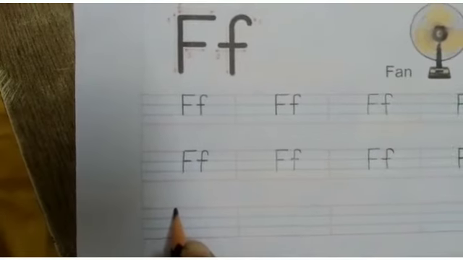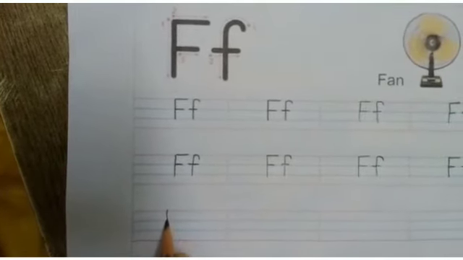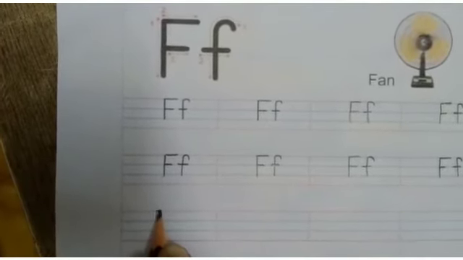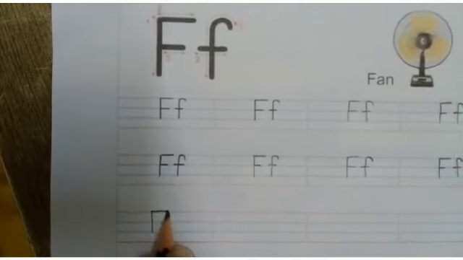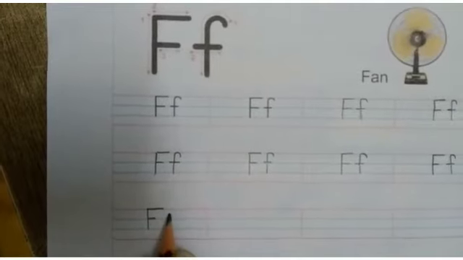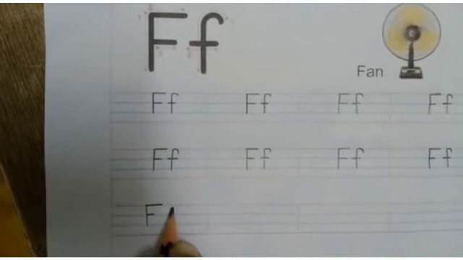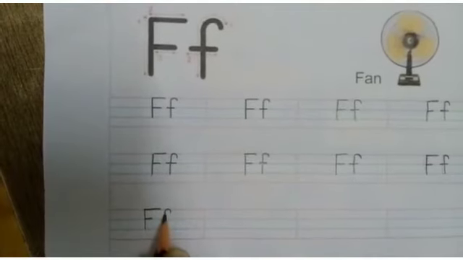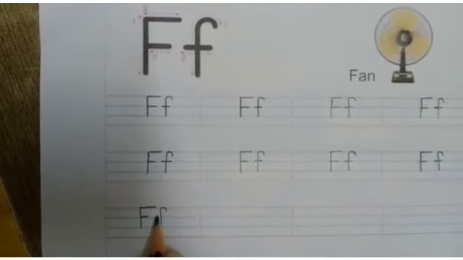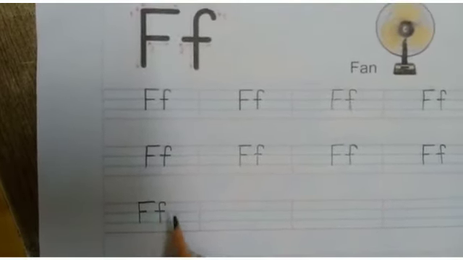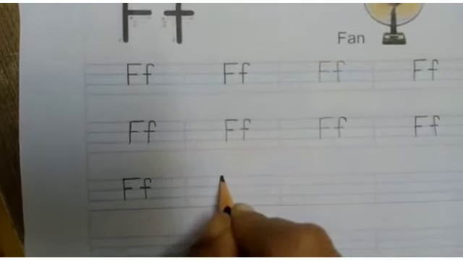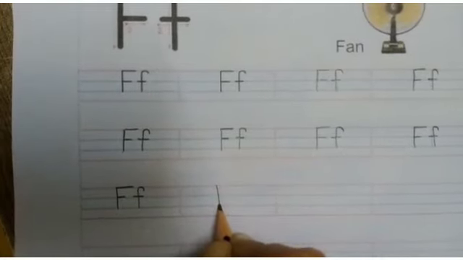Again, for capital F, make a standing line from first red line till second blue line. Then make a big sleeping line on first red line and small sleeping line on first blue line. For small f, make a curve, touch the first red line, come down straight till second blue line and make a sleeping line on first blue line. Small f.